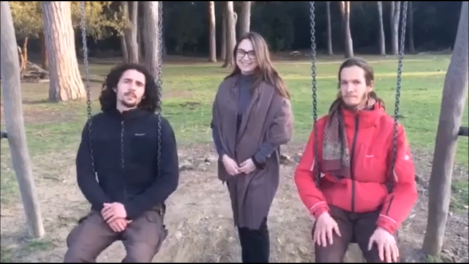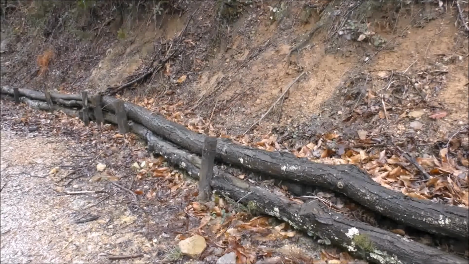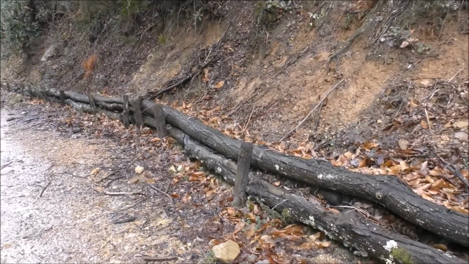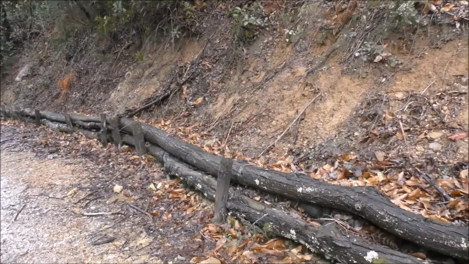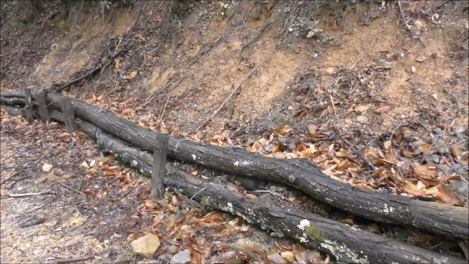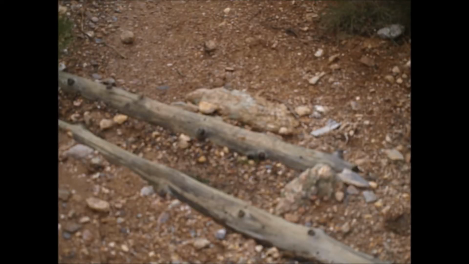Okay, thank you. In order to prevent erosion and the loss of organic matter, the response team in the Monte Pisano constructed barriers out of tree trunks. As we have seen, this technique has not been fully successful.